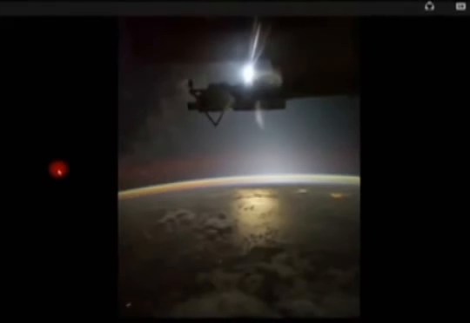In this case, about 200 and, what is the space station? About 220 miles above the Earth, something like that. So there you go. But it gets interesting. Oh my goodness, looky here. Here's another shot from the International Space Station.